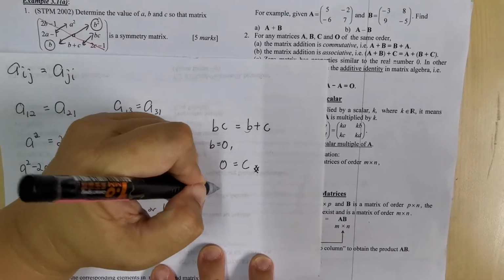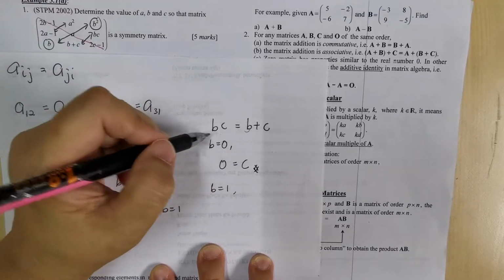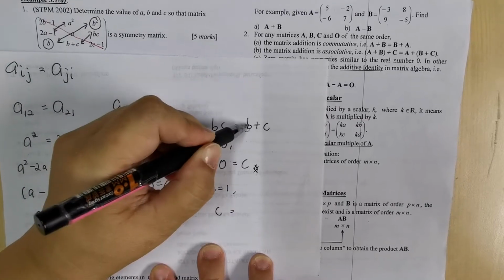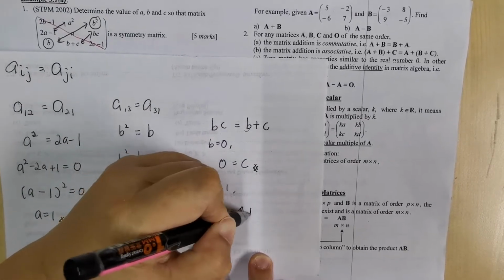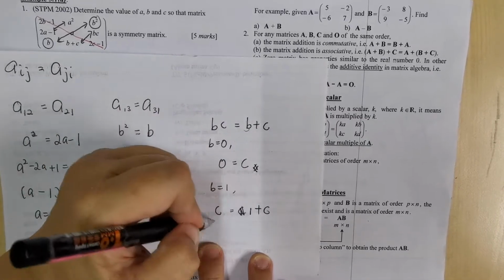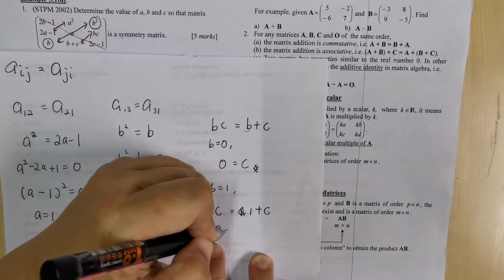What happens if B equals 1? When B equals 1, C times B is C, and this one is 1 plus C. So when C moves here, C minus C is 0, and 0 equals 1.